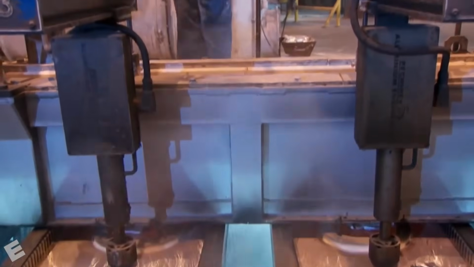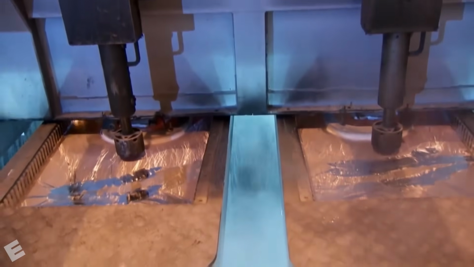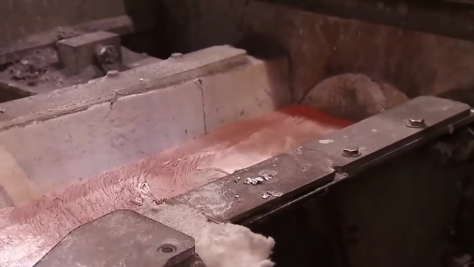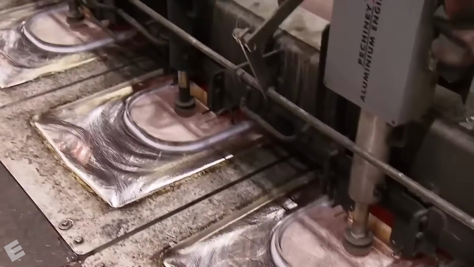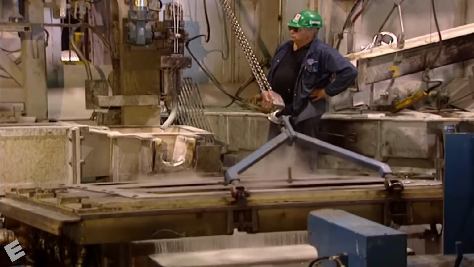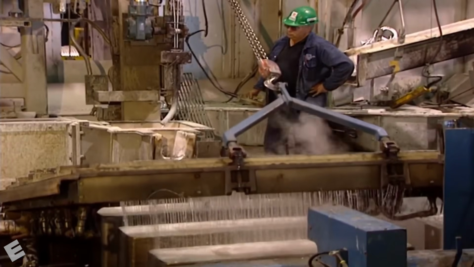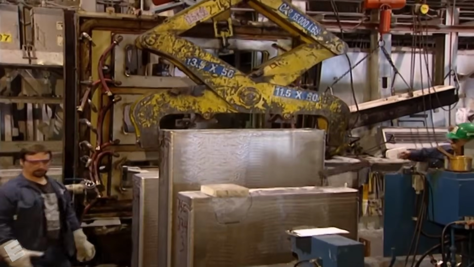Before casting, the aluminium may be treated to remove gases and impurities. Alloying elements can also be added to give the finished metal specific characteristics. The molten aluminium is poured into molds to form enormous rectangular slabs called ingots. Water cooling systems remove heat from the molds and accelerate solidification.